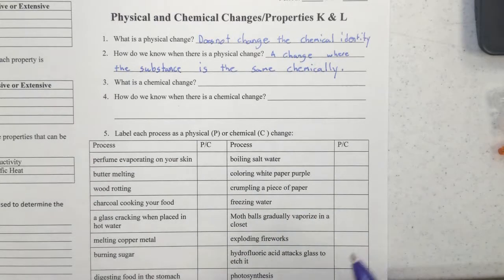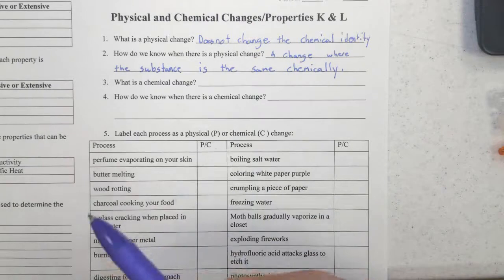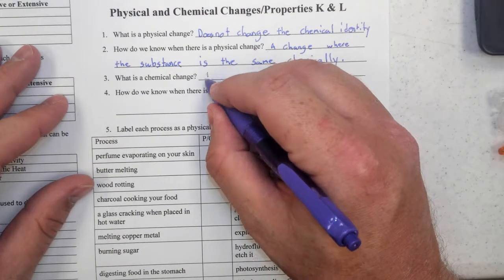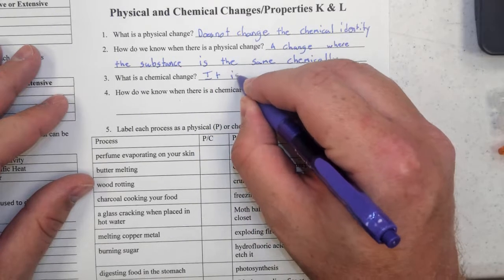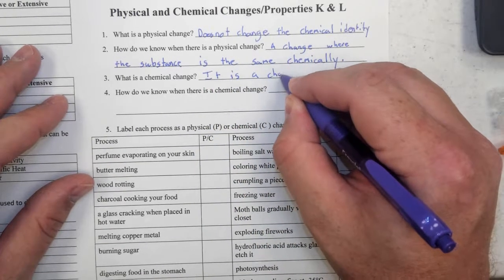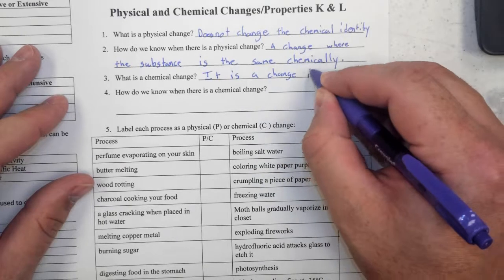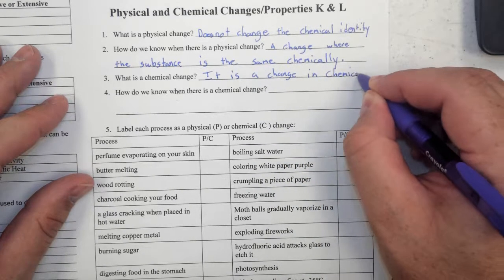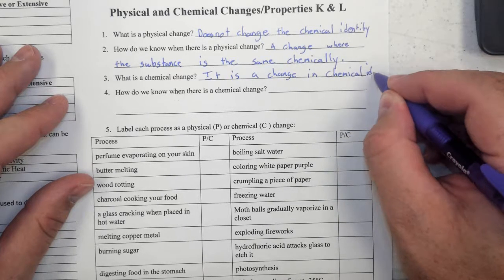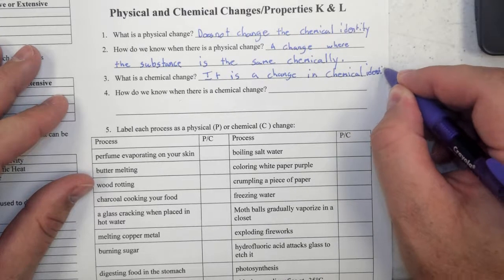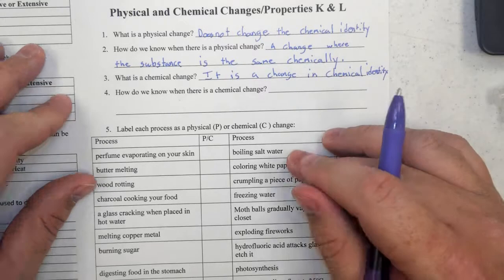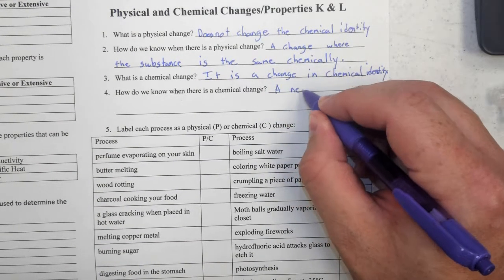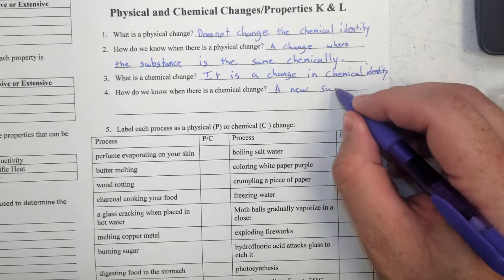So what is a chemical change? Well, if a physical change does not change the chemical identity, chemical changes do. So it is a change in chemical identity. How do we know when there's a chemical change? Well, a new substance is formed.